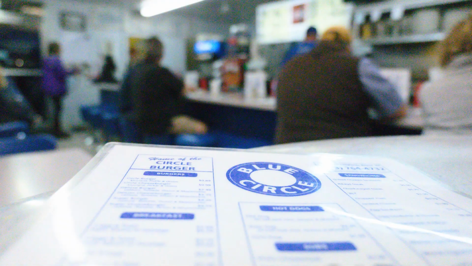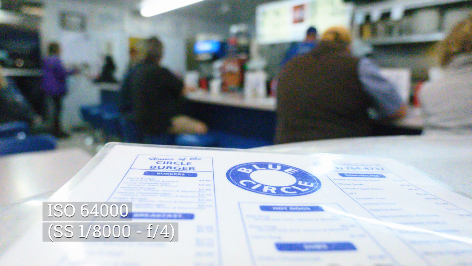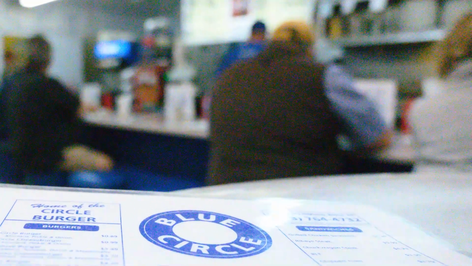And then when we go to the extreme at an ISO of 64,000, I had to use a shutter speed of 1/8000th of a second to properly expose the image. And if we wanted to print this or use it in any way, the noise is so bad that the image is basically unusable.